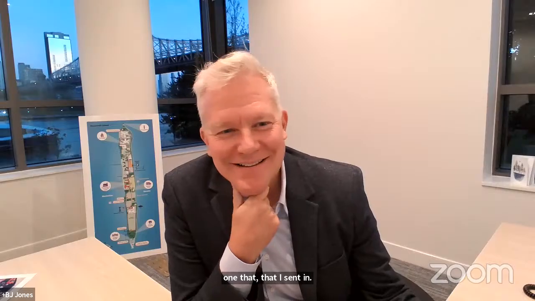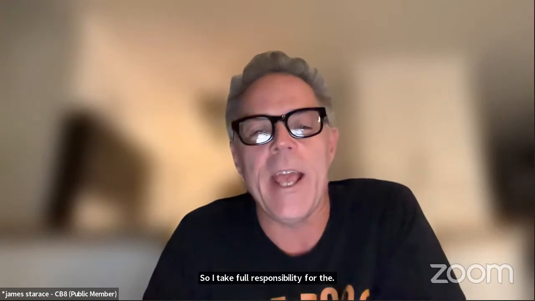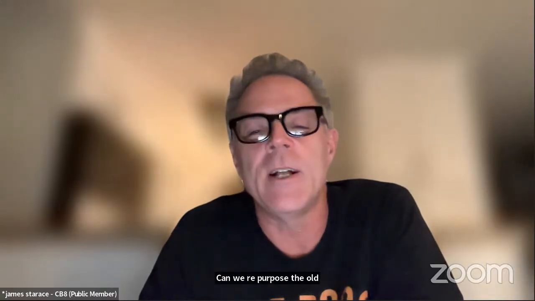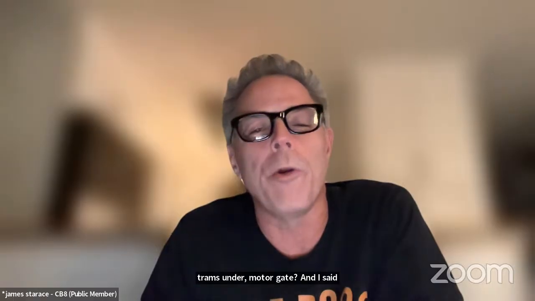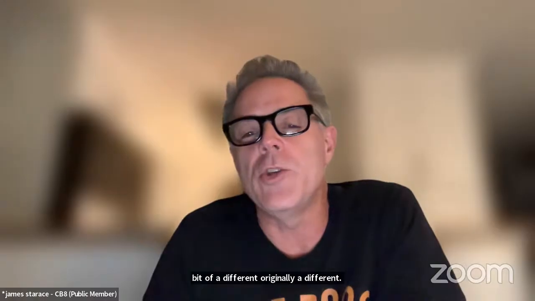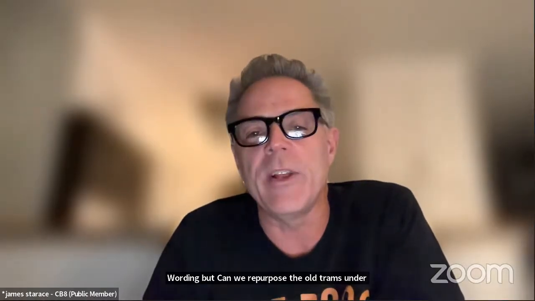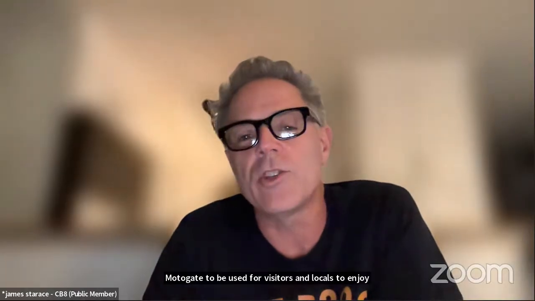Can we repurpose the old trams under Motorgate? I sent it in originally with a different wording, but can we repurpose the old trams under Motorgate to be used for visitors and locals to enjoy rather than leaving them there to rot underneath the garage?